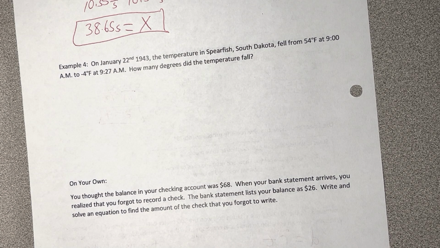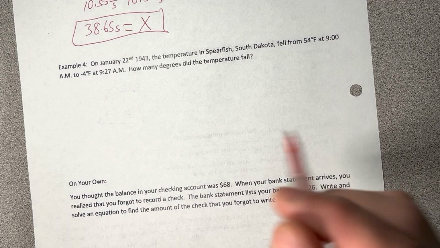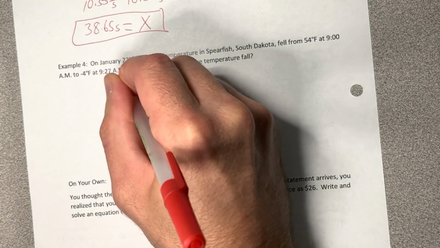Now, I agree most of you aren't going to usually write an equation for this. You're going to kind of think it through and be like, oh, okay, what is this? But I want to write an equation. So here's how I want you to think about it. There's a starting temperature, isn't there?